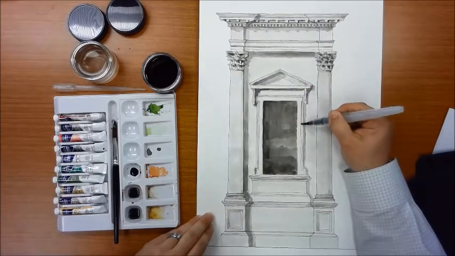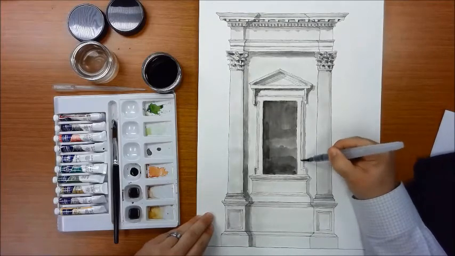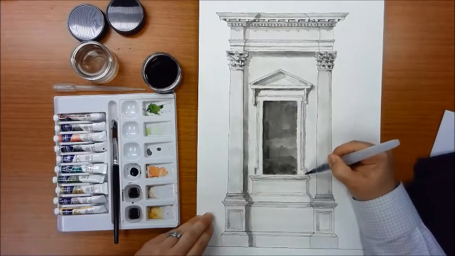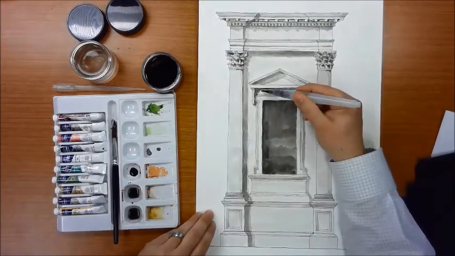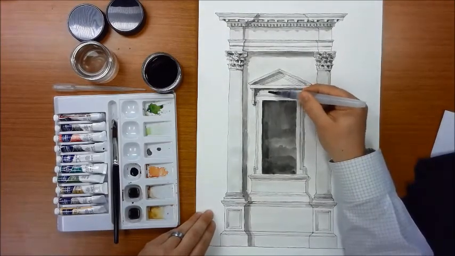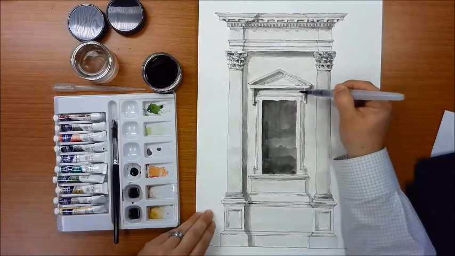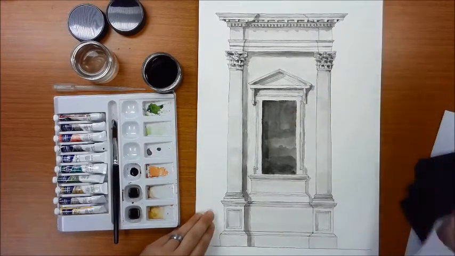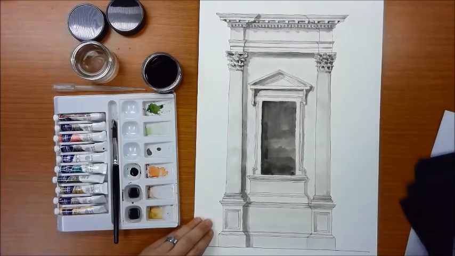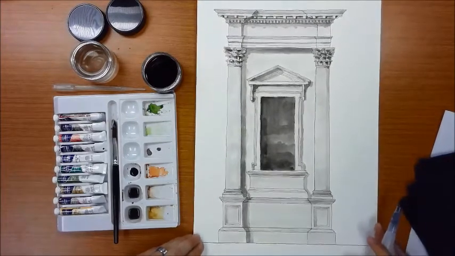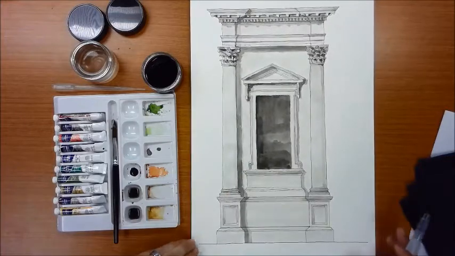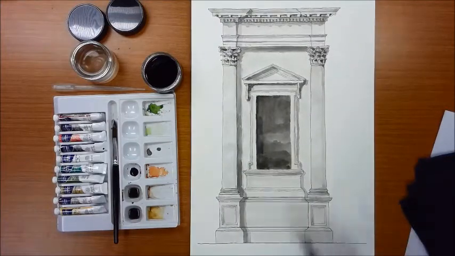This is going around the perimeter there. I think that's good. We'll call that good.